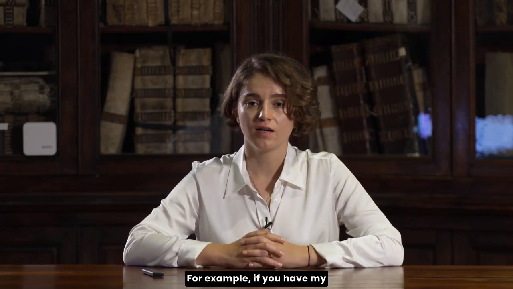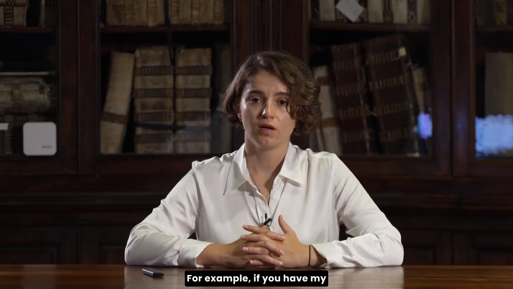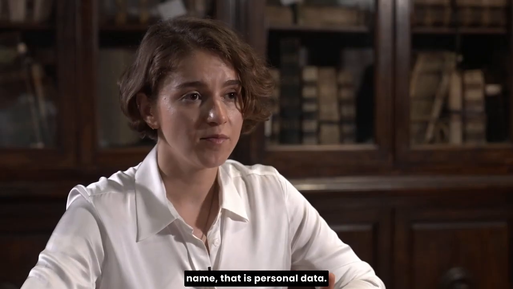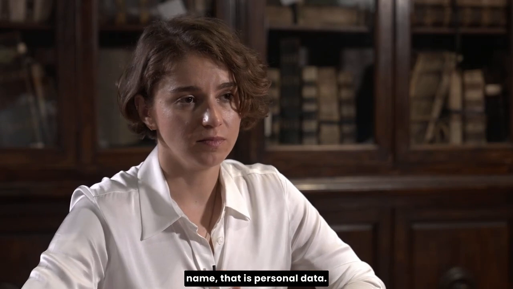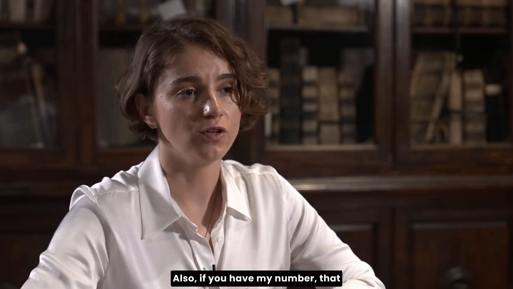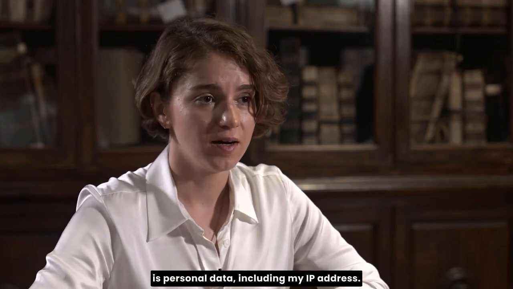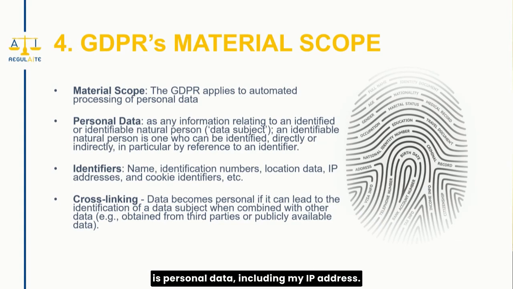For example, if you have my name, that is personal data. Also, if you have my number, that is personal data, including my IP address. So information will be deemed as personal data under the GDPR, even if it doesn't lead directly to the identification of a person.